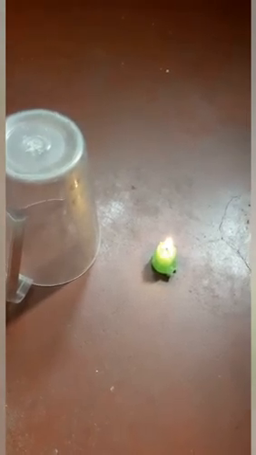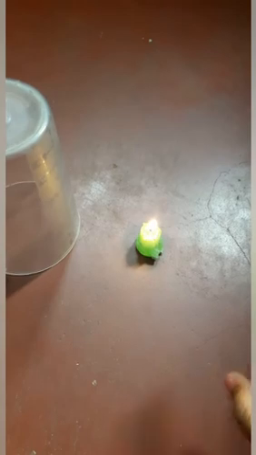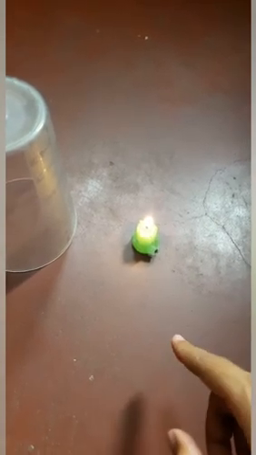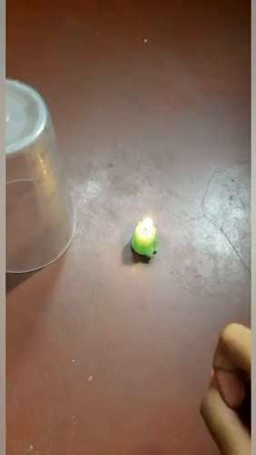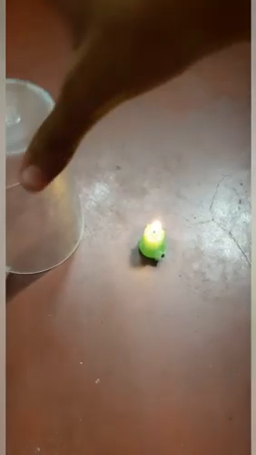We all know that oxygen is the main constituent for the burning of a candle or any substance. So, we will take a candle and light it. You can see that due to the atmospheric air, the candle is continuously burning. That is due to the presence of oxygen in the atmosphere. Now, we will cover this candle with the glass.